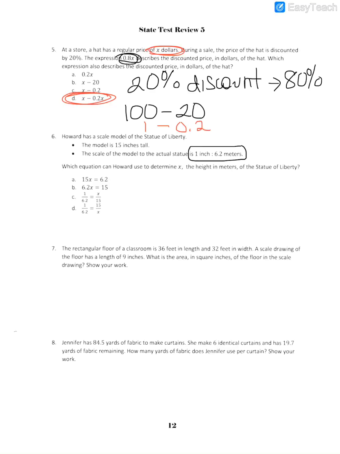All right, so we're going to set up a proportion here. Okay, so here we have our scale factor, 1 inch to 6.2 meters. I'm going to go ahead and put that on my proportion. And I kind of want to remember here that the 1 inch, that's the statue, right? The 6.2 meters is the actual Statue of Liberty.